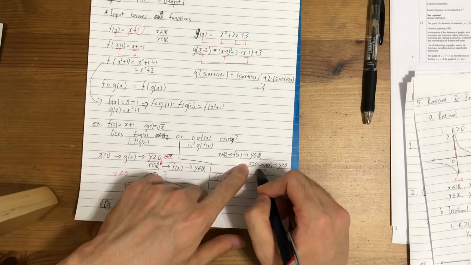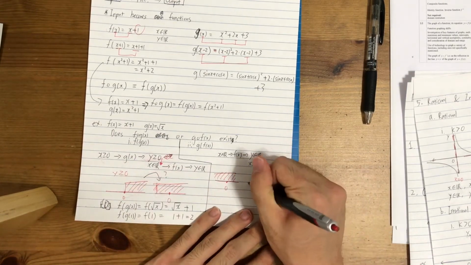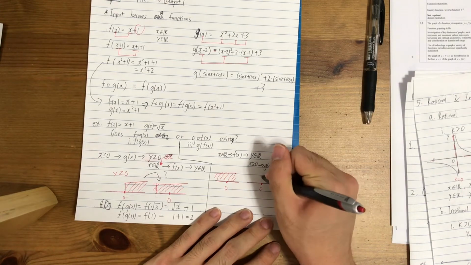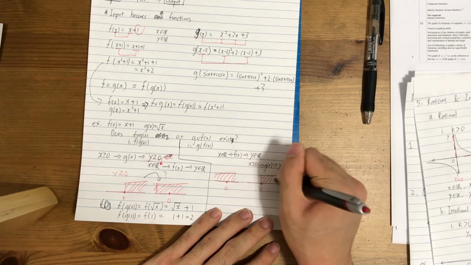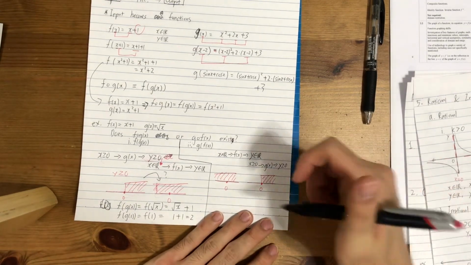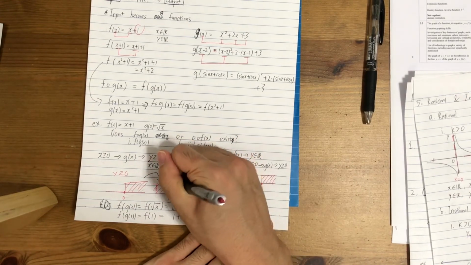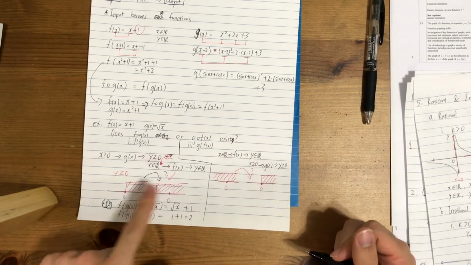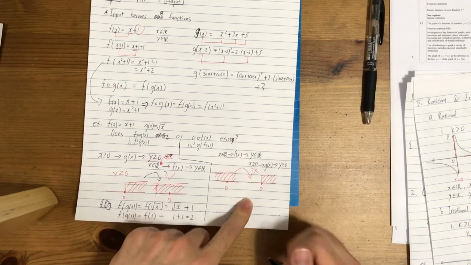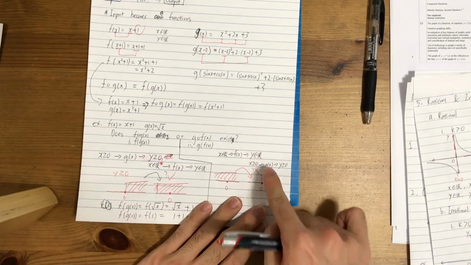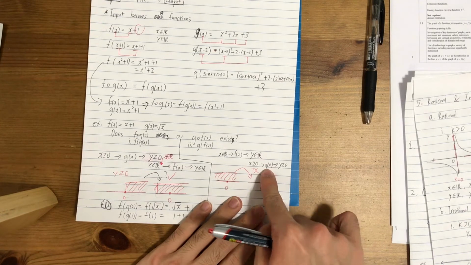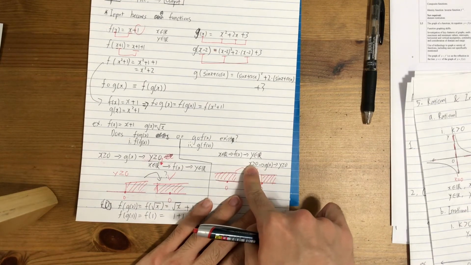But what about the domain of g? Domain of g can only be greater or equal to 0. Does that fit in? For this one, yes. But for this one, no. Because g(x) can only be defined when x is greater or equal to 0.